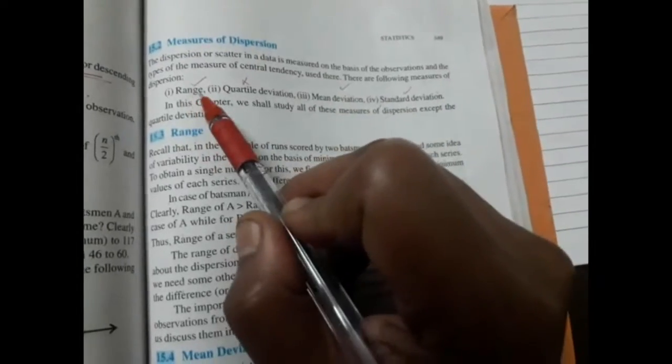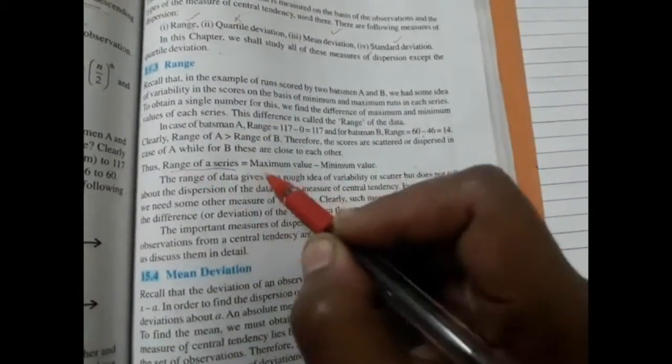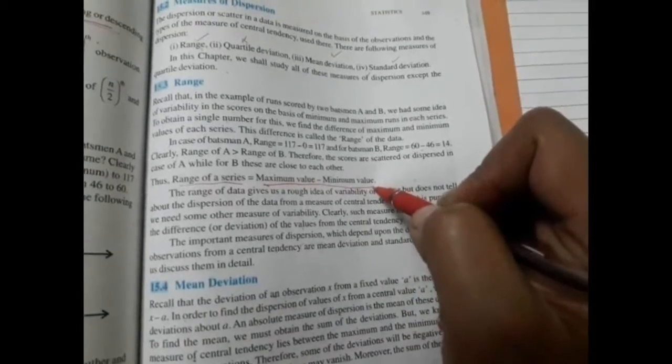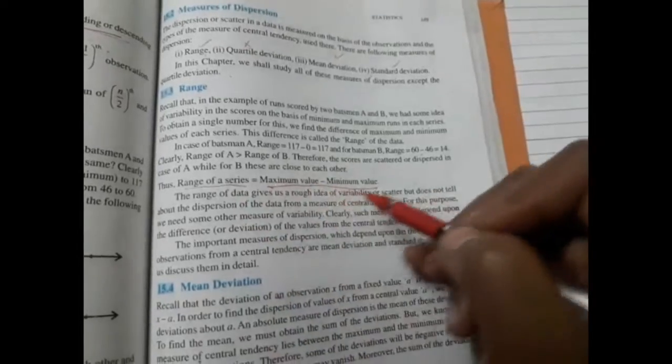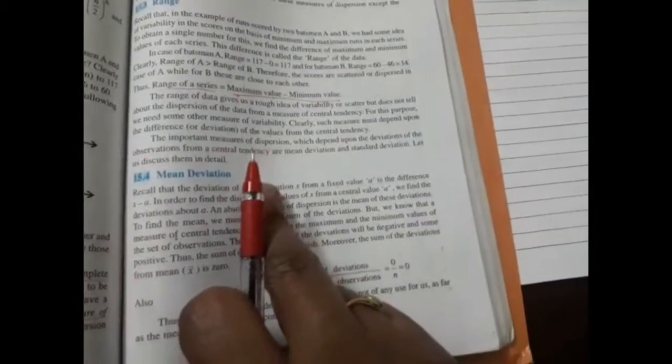And this range we already know. What is range? The maximum value minus the minimum value. This we have learnt in our earlier classes itself. So range also comes under measures of dispersion. Range of the series is maximum value minus minimum value. Alright. Next we are going to learn about mean deviation.